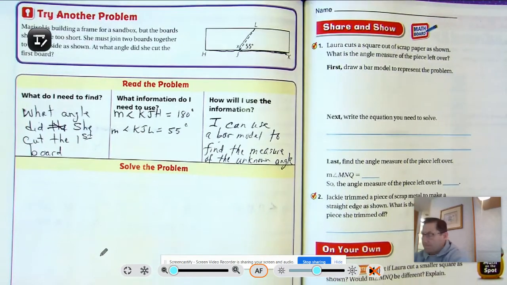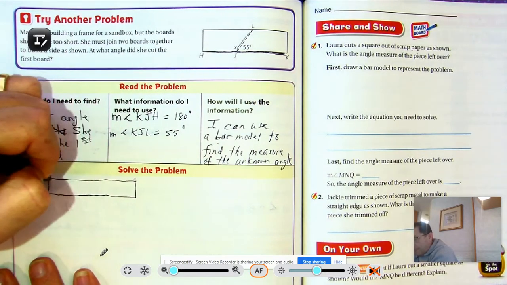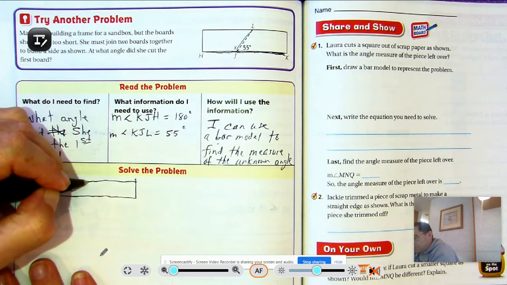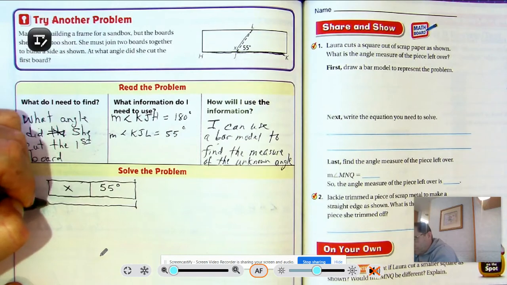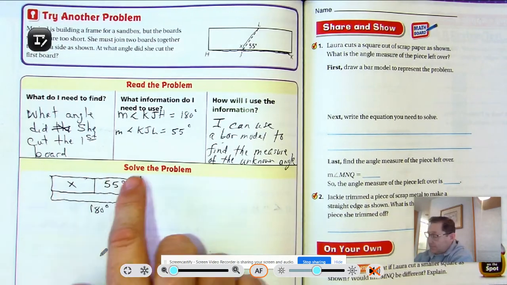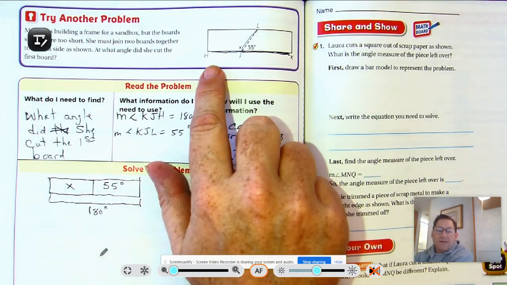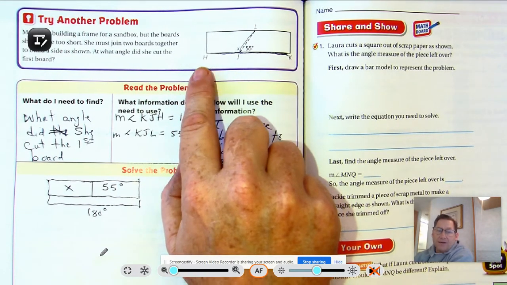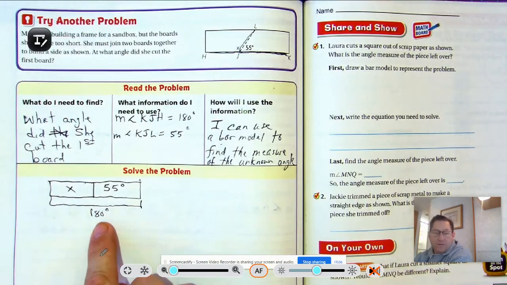So how are we going to solve this problem? Well, let's draw the picture. So we know that if we find the measure of the missing angle represented by x, which is the angle HJL, and we add that to 55, it has to have a sum of 180.